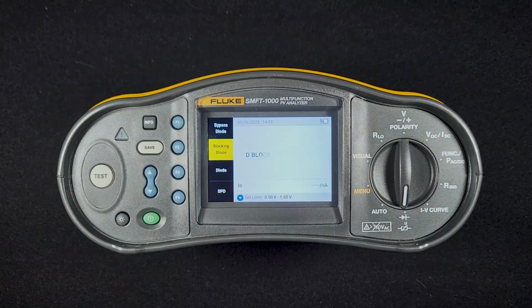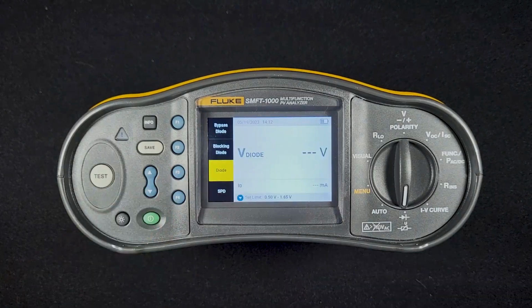We can also test blocking diodes, very similar to the bypass diode test. You need to get the manufacturer's information for what voltage should be going through that diode. We can also do a continuous diode test. If we had lots of diodes to test, we would use this one where we can just go point to point and test those diodes.